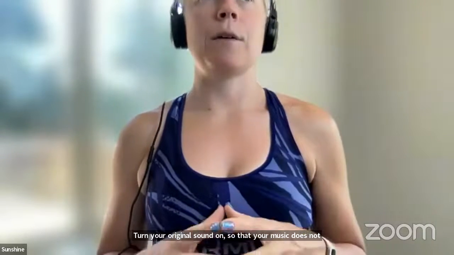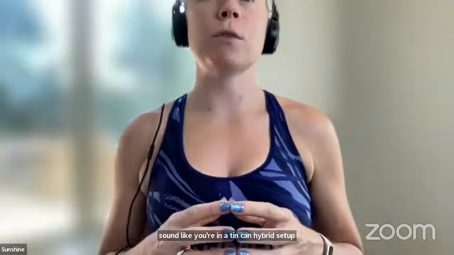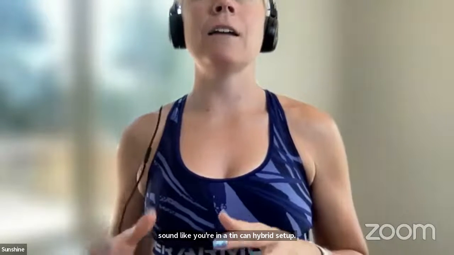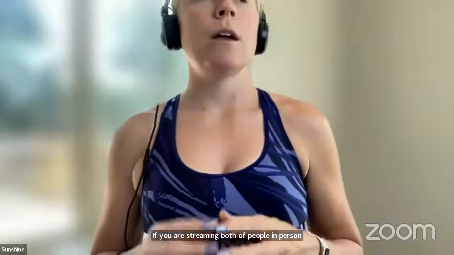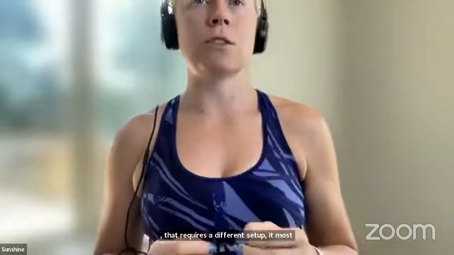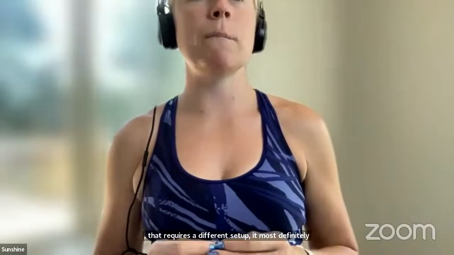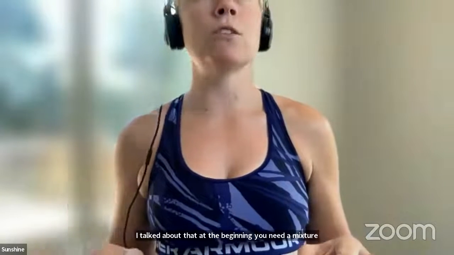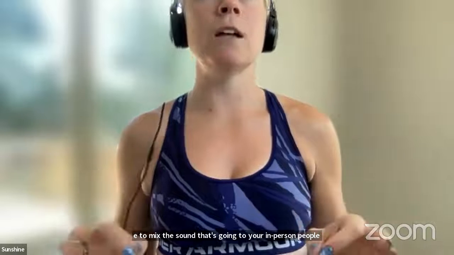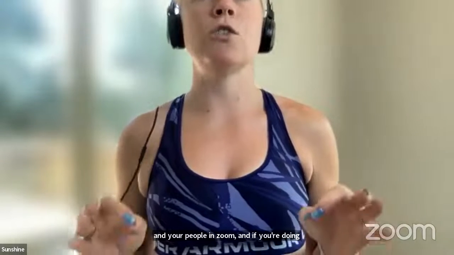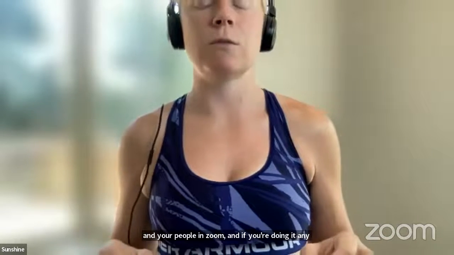Hybrid setup. If you are streaming both to people in person and online, that requires a different setup. It most definitely requires a mixer. I talked about that at the beginning. You need a mixer to mix the sound that's going to your in-person people and your people in Zoom. And if you're doing it any other way, it's a hack job. Do better. I challenge you.